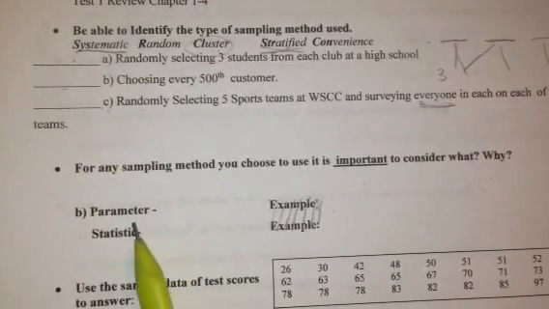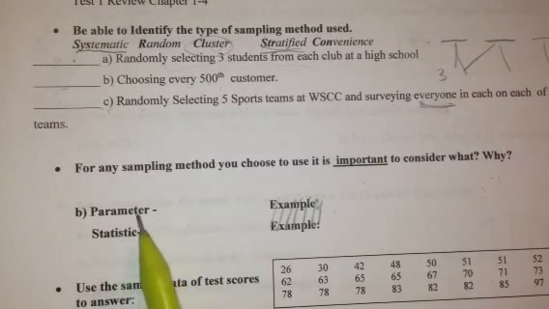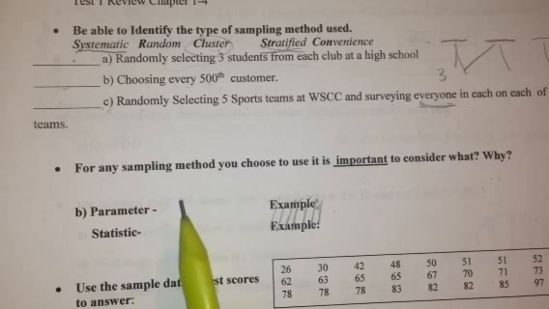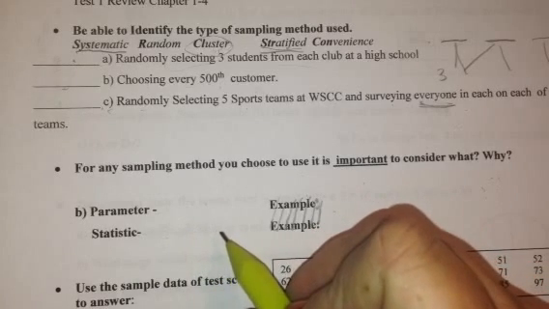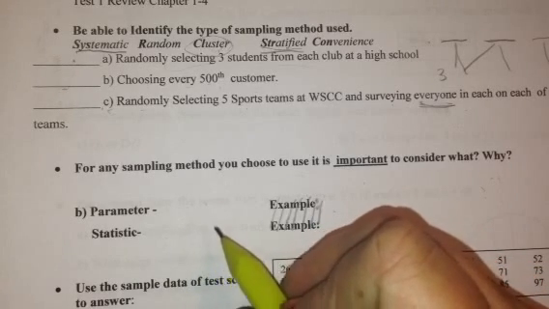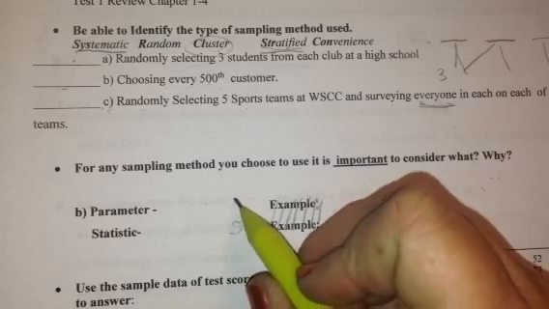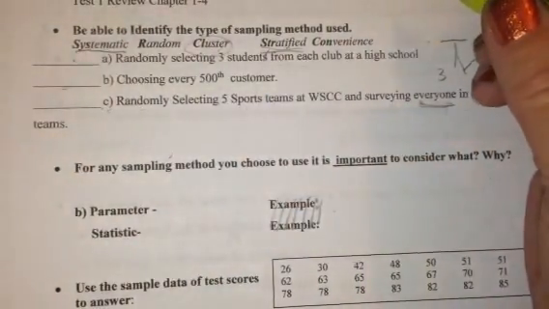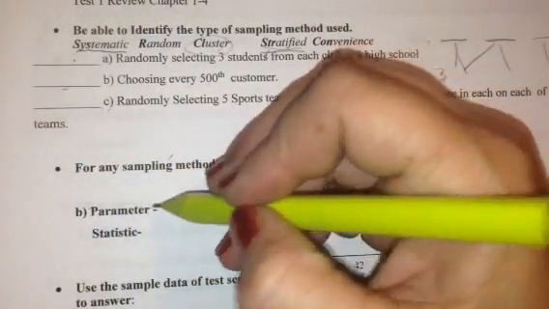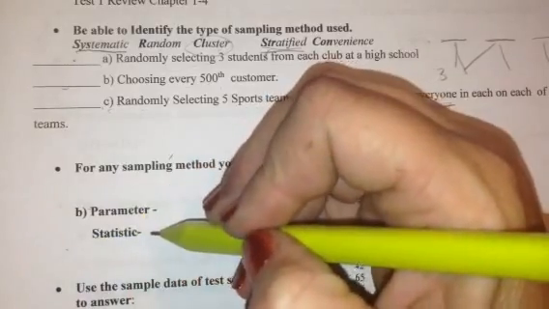Parameter. Explain the difference between a parameter and a statistic. A statistic is collected from a sample, and a parameter is data collected from a population. A statistic, we use S, and parameter, we use P. No: population, parameter; statistic, sample.